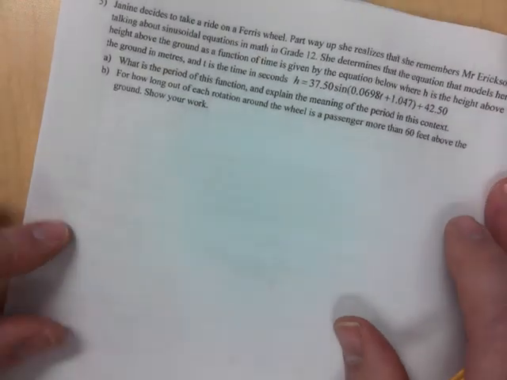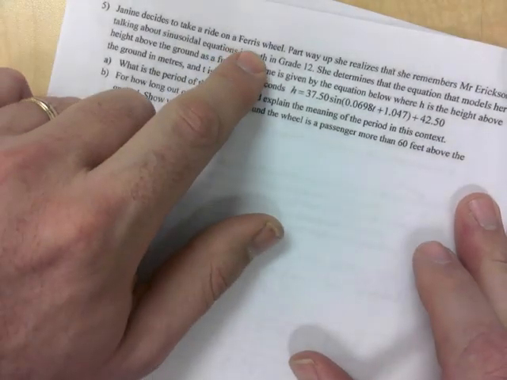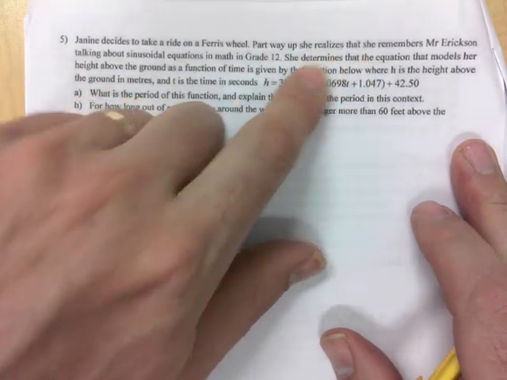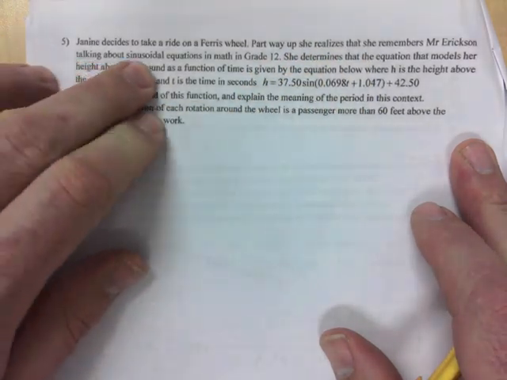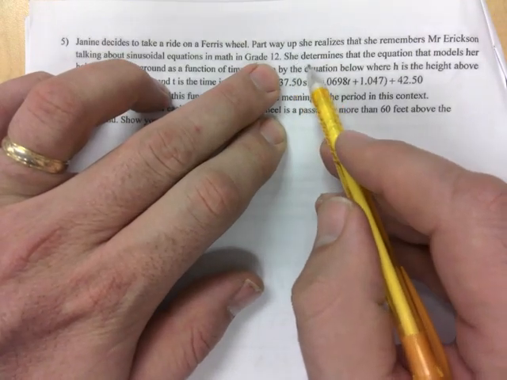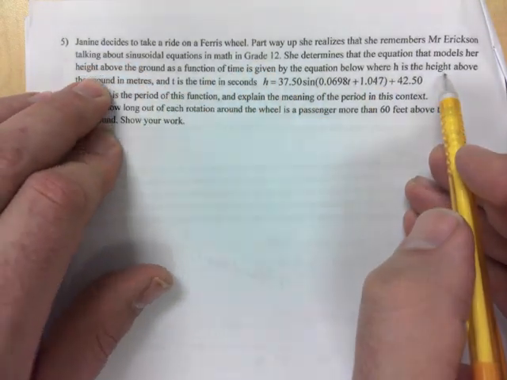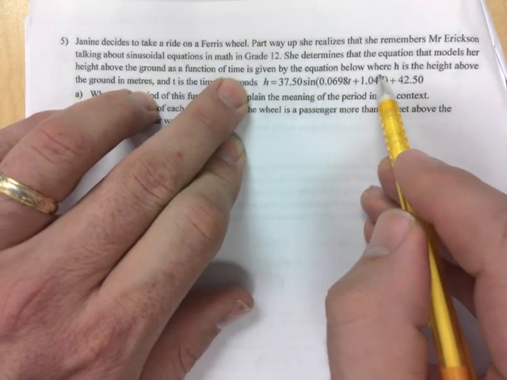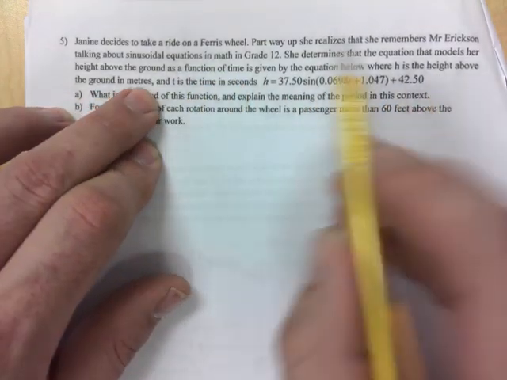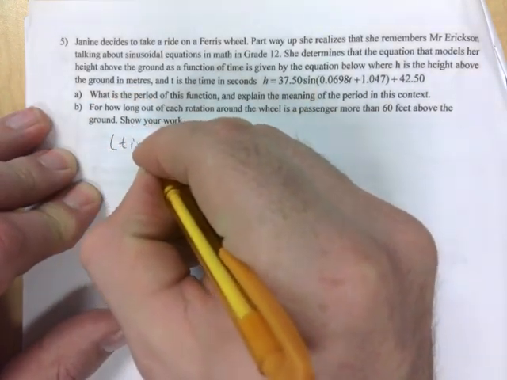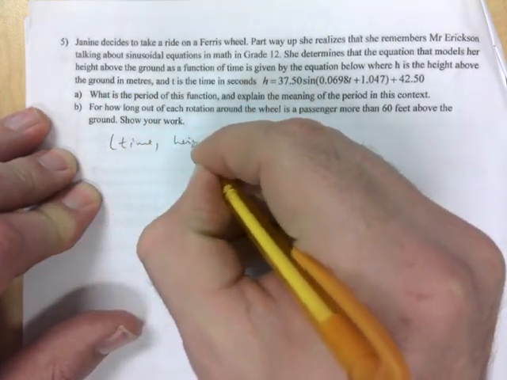Here we go, 5. Janine decides to take a ride on the Ferris wheel. Partway up, she realizes that she remembers Mr. Erickson talking about sinusoidal equations in grade 12 math. She determines that the equation that models her height above the ground as a function of time is given by the equation below, where h is the height in meters, t is time in seconds. So we've got time and height being compared.